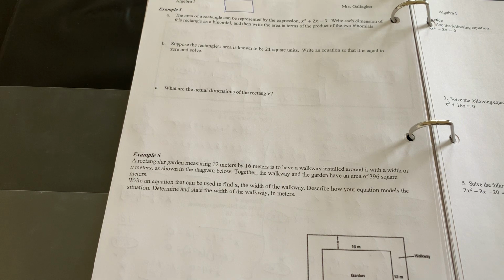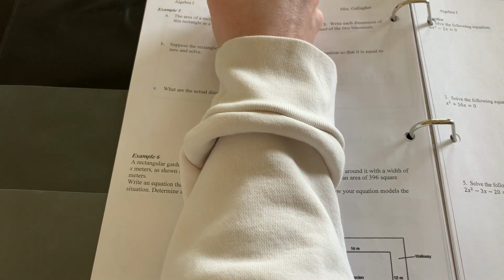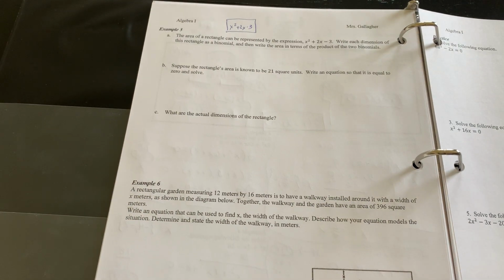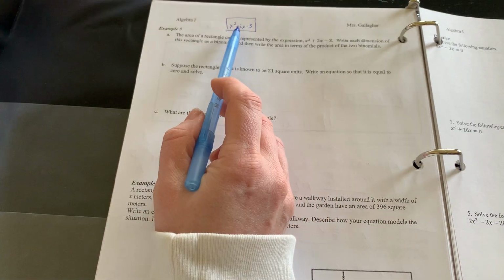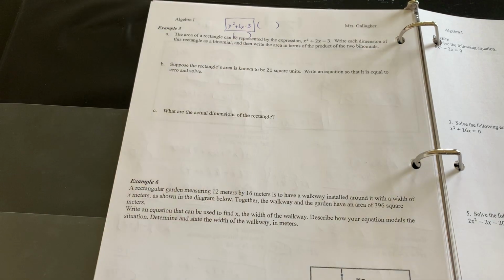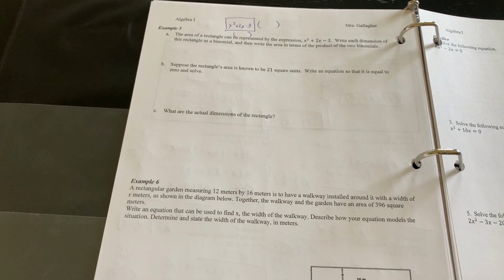So the area is expressed by x squared plus 2x minus 3. So I'm actually going to write that into my rectangle because area is the amount that's inside the rectangle. Write each dimension of this rectangle as a binomial and then the area in terms of the product of the two binomials. So area of a rectangle is length times width. Basically, I'm asking what's this length and what's this length. And because it's a trinomial, I basically just want to know what the product is or what the factors are that will give me that result.